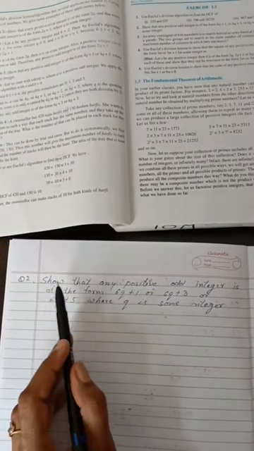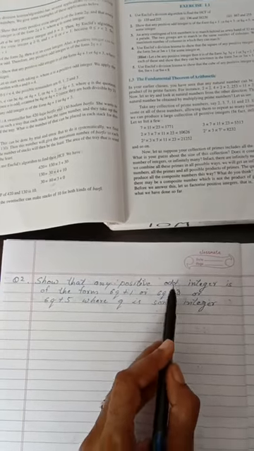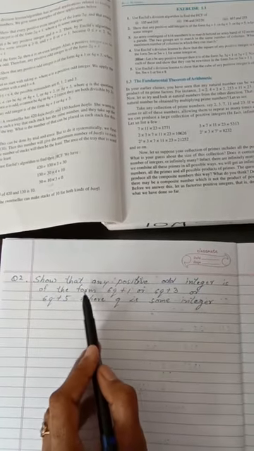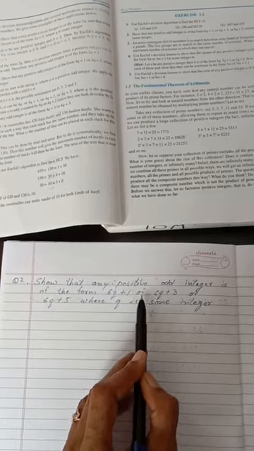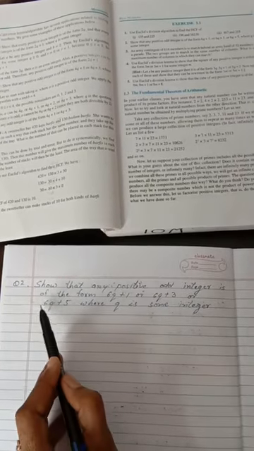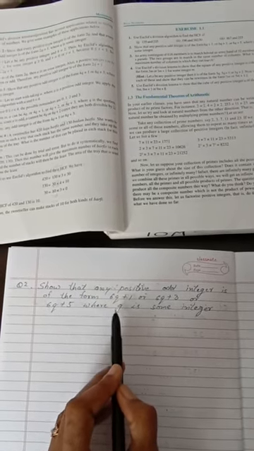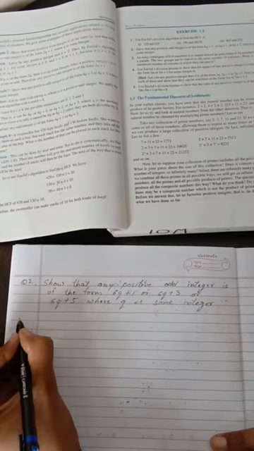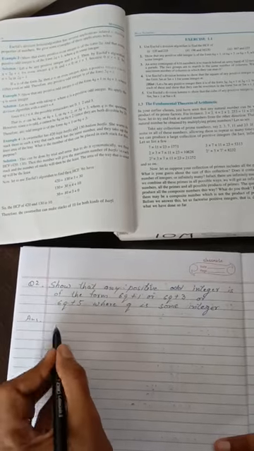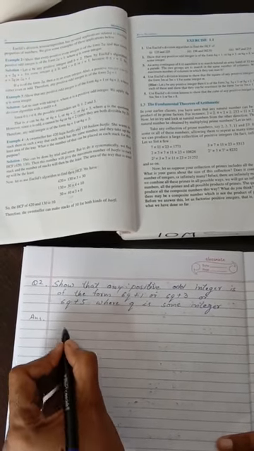Question number 2. Show that any positive odd integer is of the form 6q plus 1 or 6q plus 3 or 6q plus 5 where q is some integer. So let us show that. According to Euclid's algorithm, what we have?